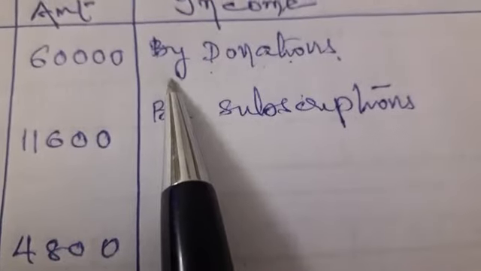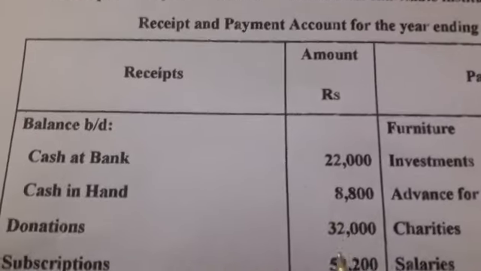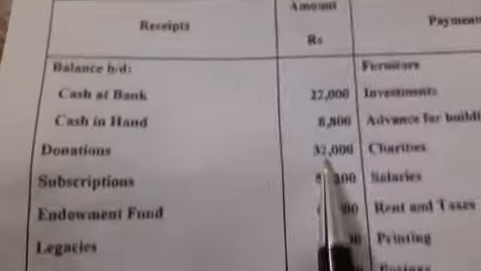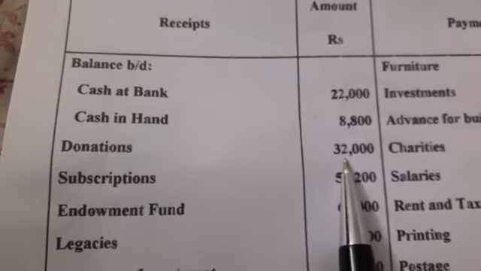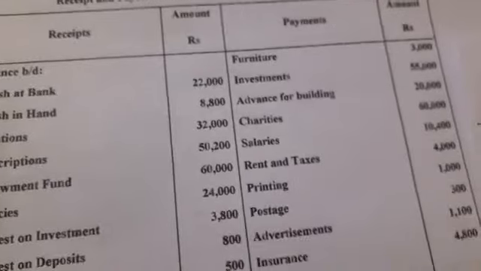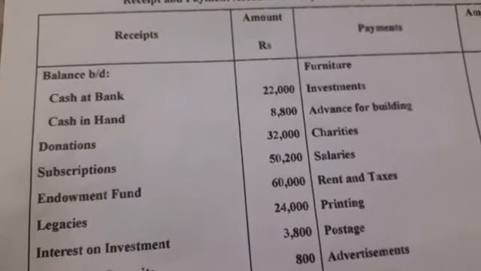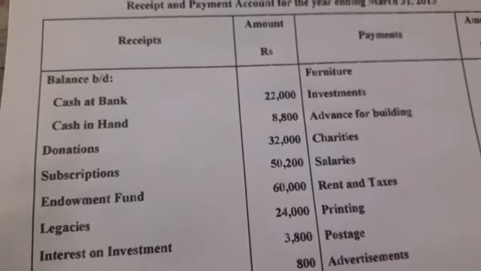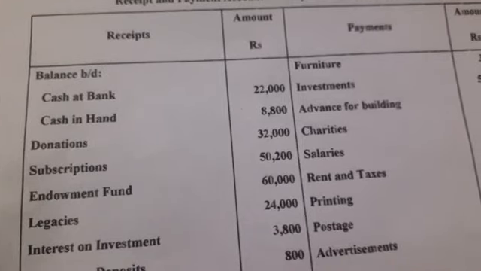In this question, donations given are, the amount of donation given is 32,000 rupees. It is a general donation. General donations are transferred to income expenditure account. Donations given for specific purpose are transferred to balance sheet.